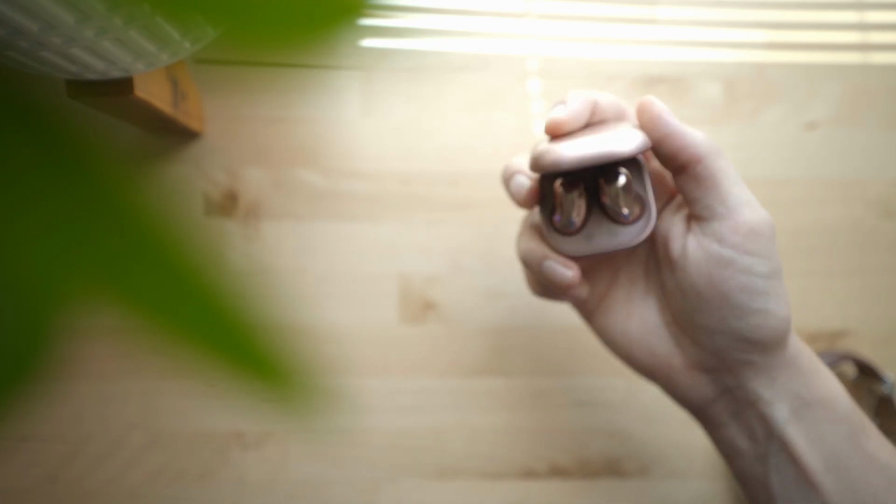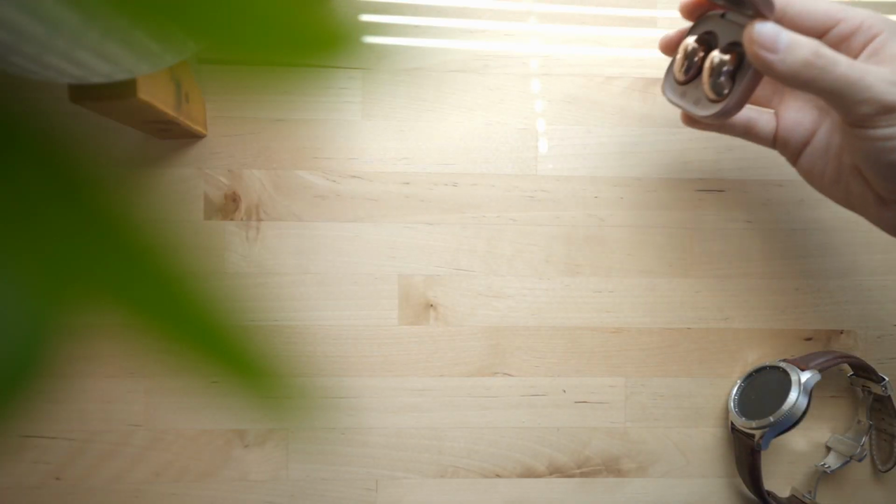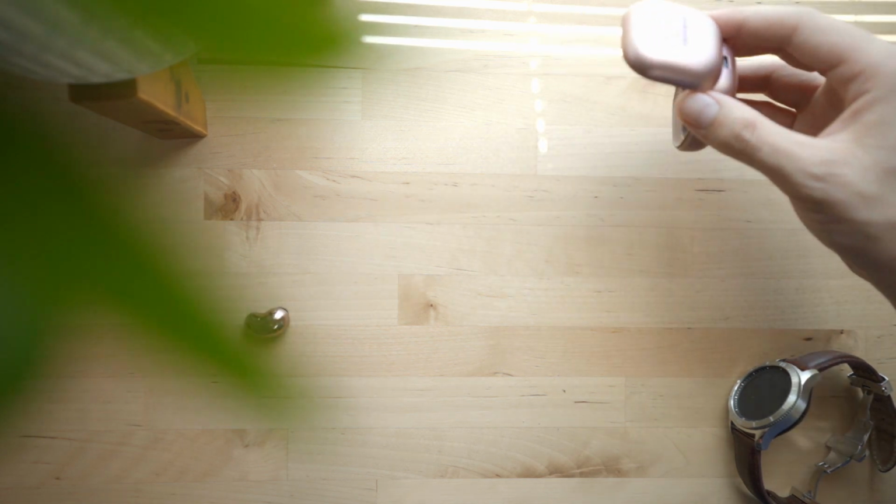And if we do a shake test, these really don't take much force to fall out. For me though, this really isn't much of an issue, but I never forget to close the case. But if you do and you knock these on the floor, they're definitely flying away.